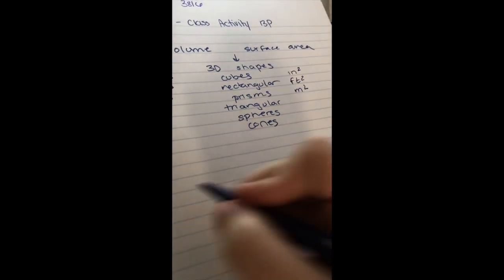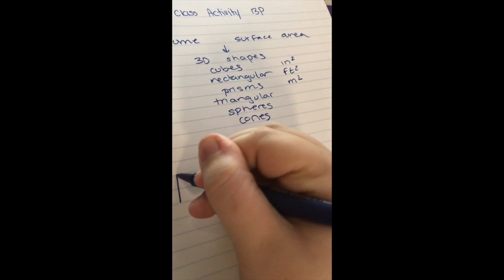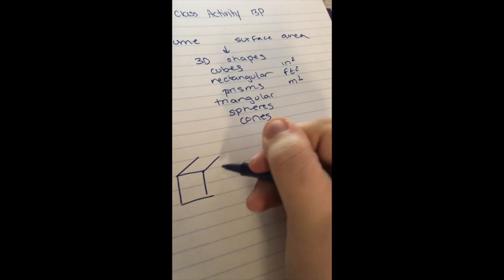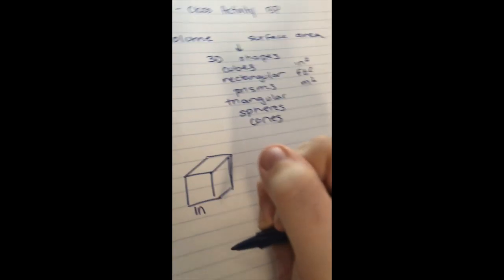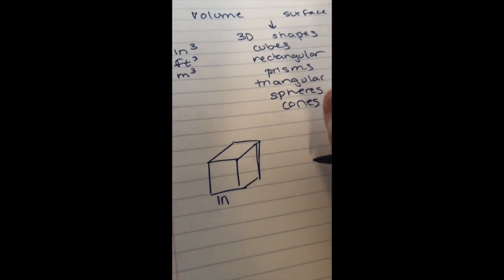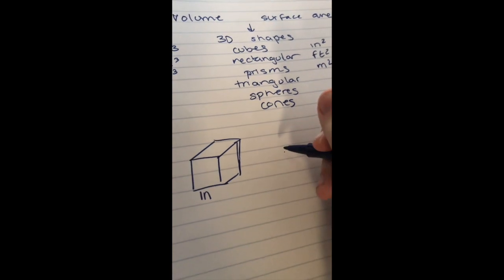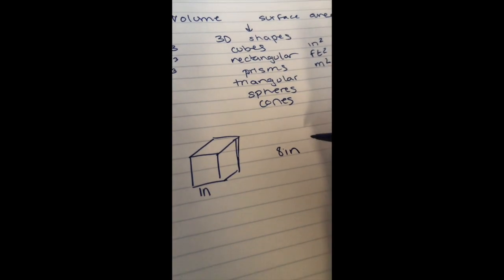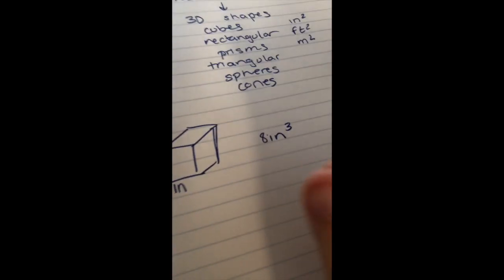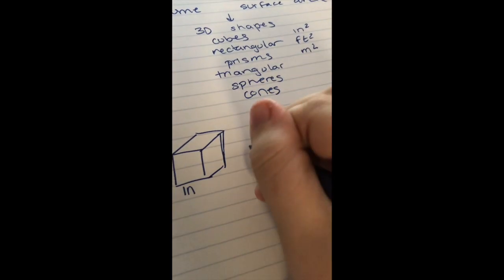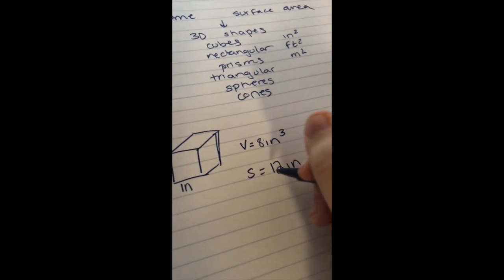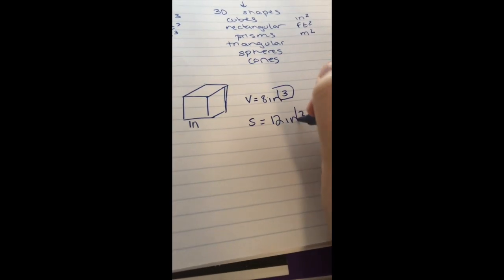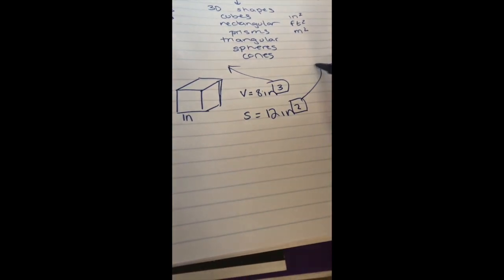Okay, so if I wanted to find the volume of this cube, and the cube had side lengths in inches, what is my end result going to be? Let's just give it a number, 8 inches cubed. Okay, correct. If I was dealing with surface area in the same situation, let's say our surface area was 12 inches squared. Okay, so there's a big distinct difference between surface area and volume.